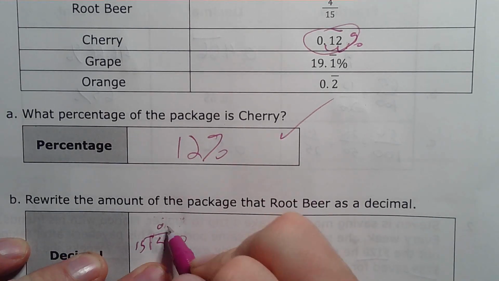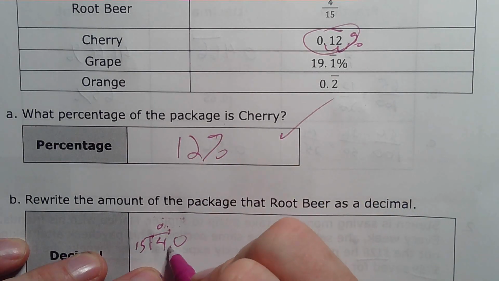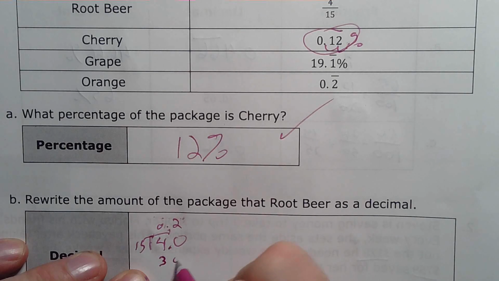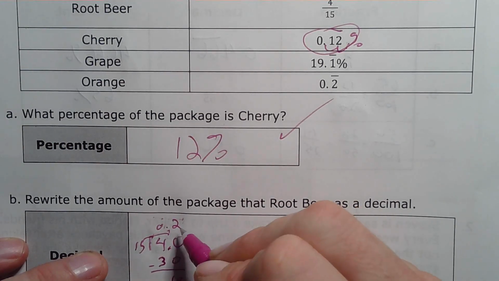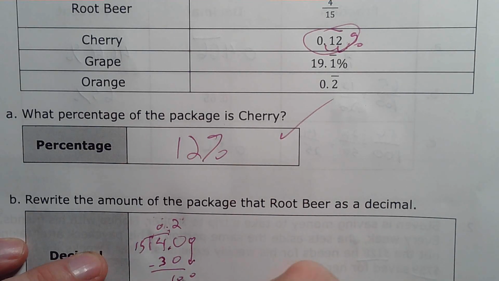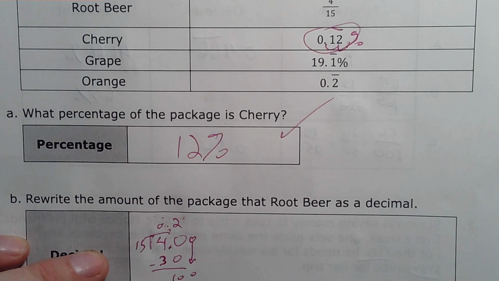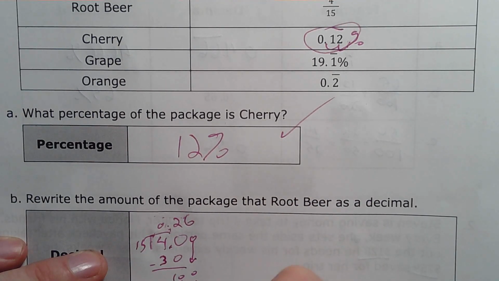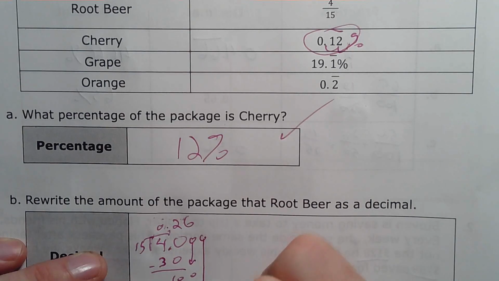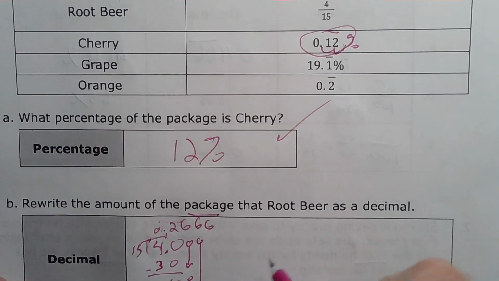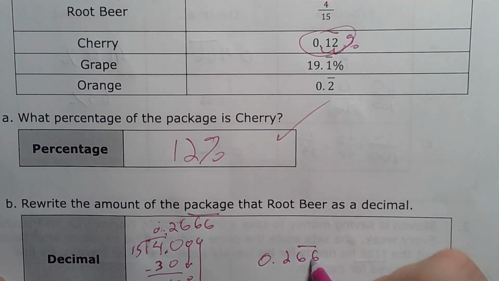Well, 4 won't go into 15, so you have to divide it by 40. 15 will go into that 2 times, so that's going to be 30. Subtract it, that's going to be 10. So that's not going to work, you bring down the 0. 15 will go into 100 like 8 times, I think. Nope, 6 times, 90. So it's going to be 10 left over. And you can see that there's a repeating pattern of 100, so it's going to be just 6 repeating over and over again. So the decimal is going to be 0.26 repeating.